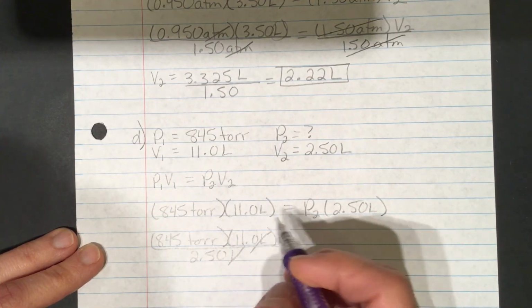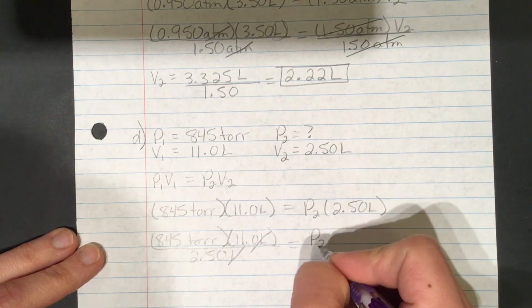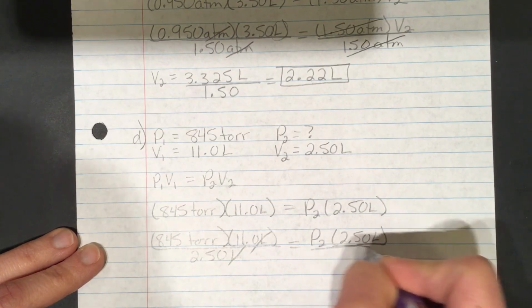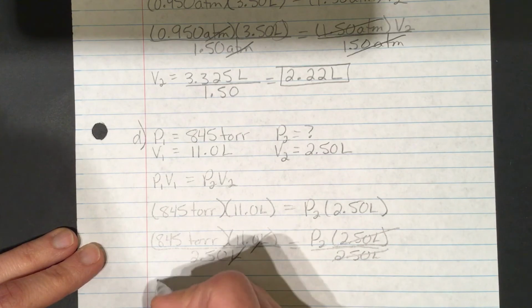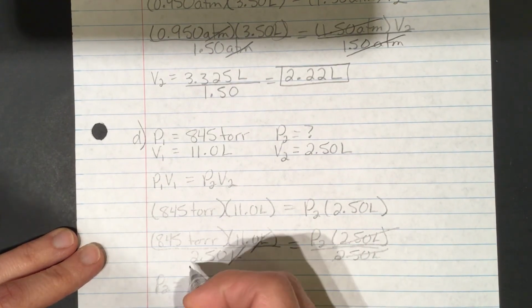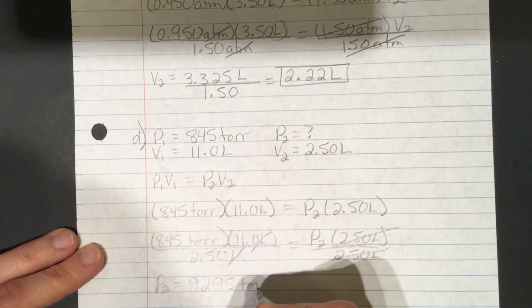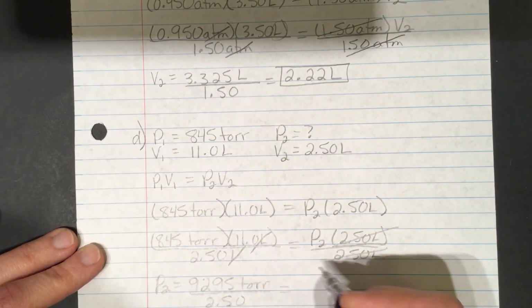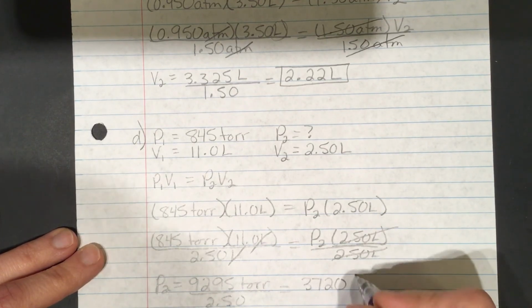My volume units cancel out, leaving me with a pressure unit, which is what I'm after. Those cancel. So I'm left with P2. When I multiply the top together, I get 9,295 torr. I'm going to divide that by 2.5. And I get 3,720 torr.